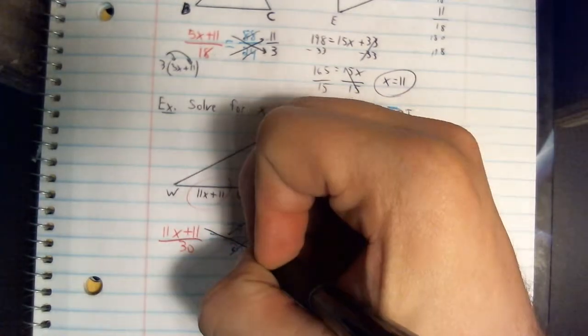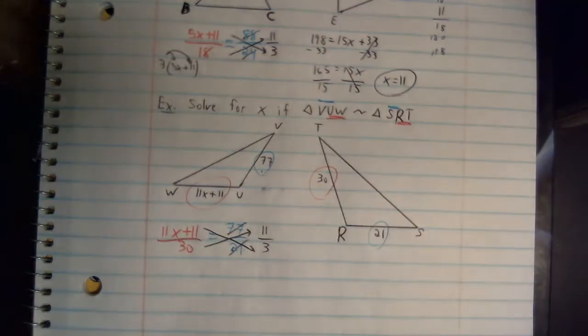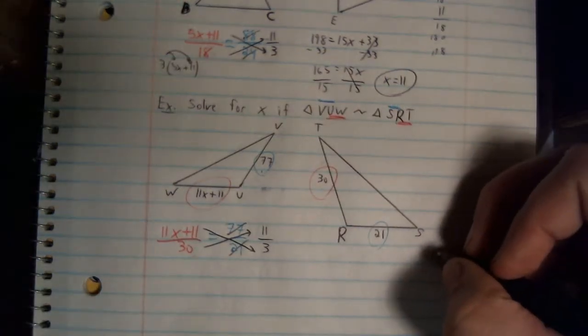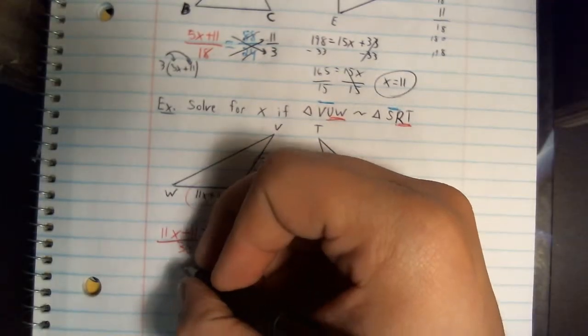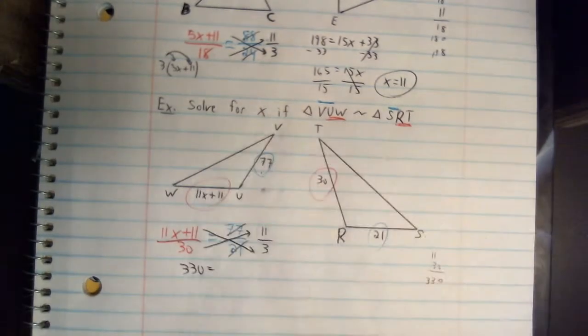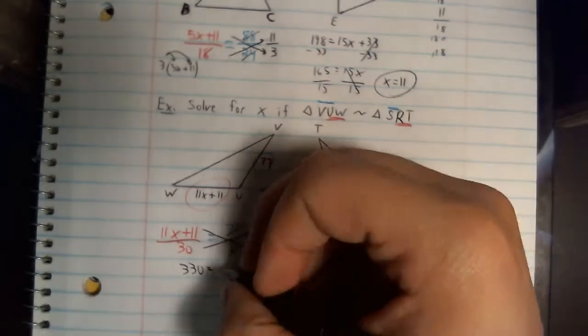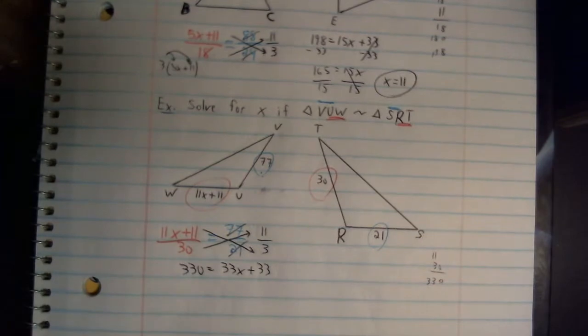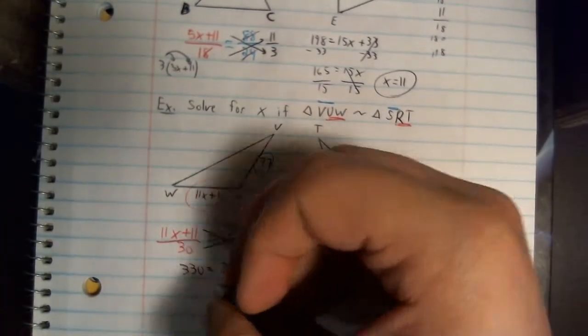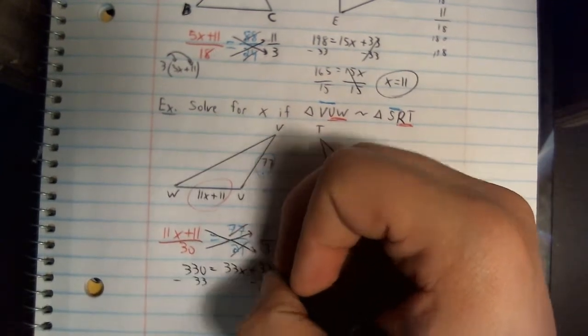I'm going to have to do my cross multiplication. Alright, let's do a little bit of multiplication on the side over here. I have 330 is equal to 33x plus 33. I'm going to subtract 33 from both sides.